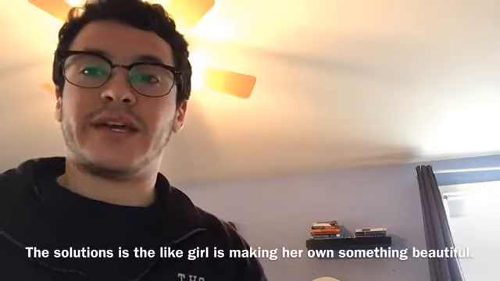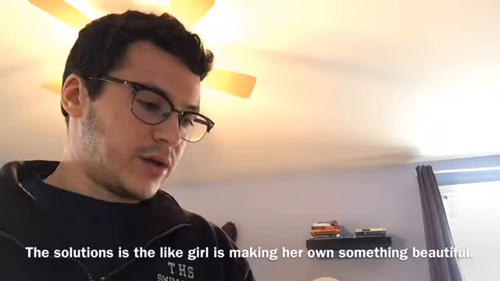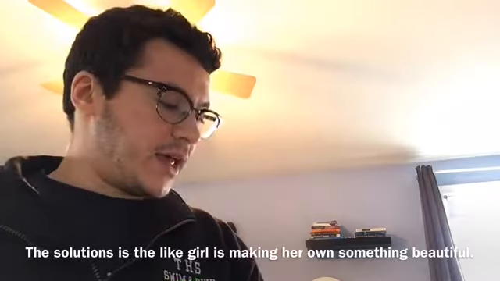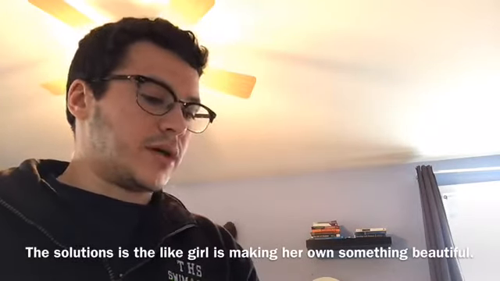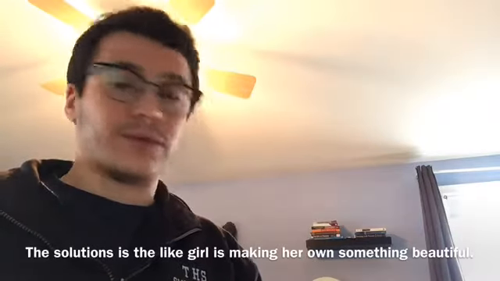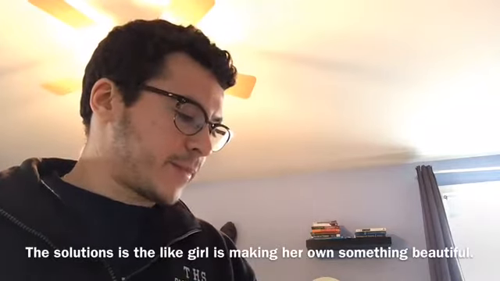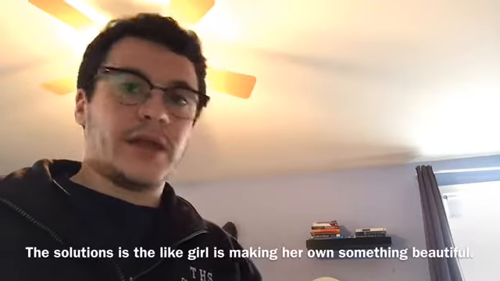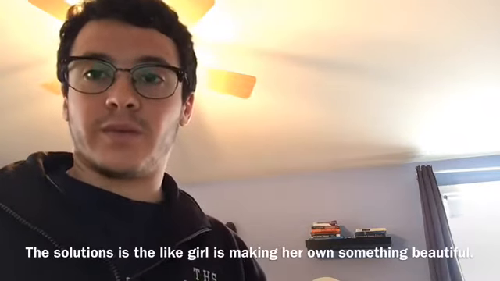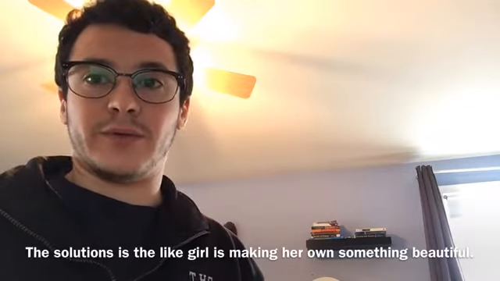So the solution of the story is that the little girl is making her own something beautiful. She's scrubbing the word die off of her door, and she's planning to plant flowers. She's planning to buy a house or give a real home to that lady who sleeps on the sidewalk. And she is making her own something beautiful. So that's the solution. She is making her own something beautiful.